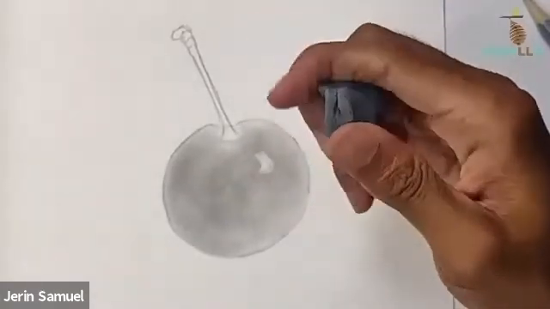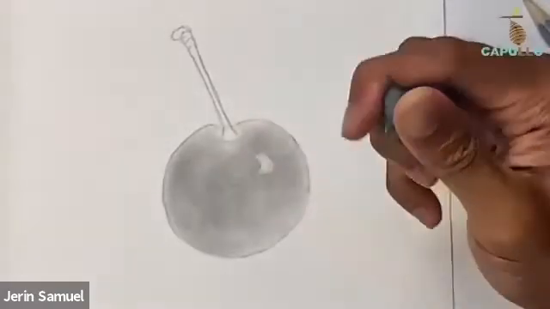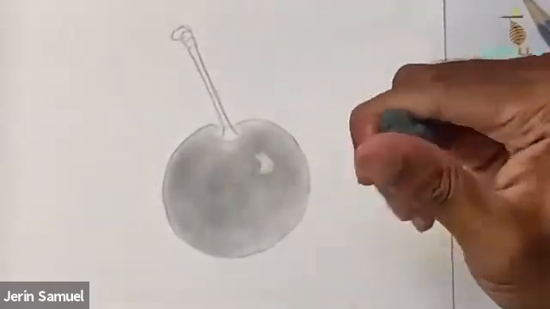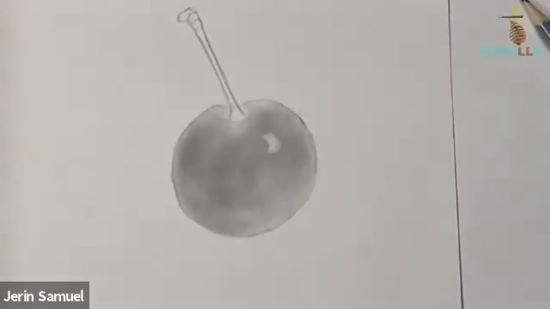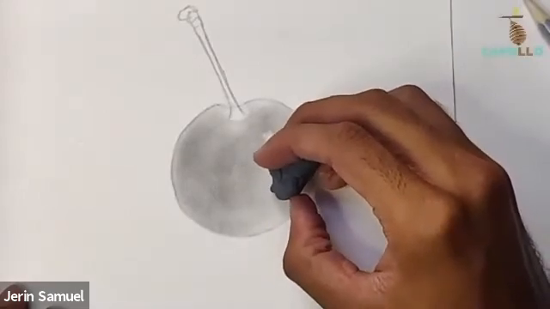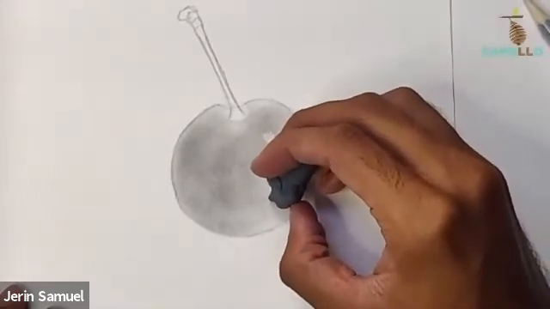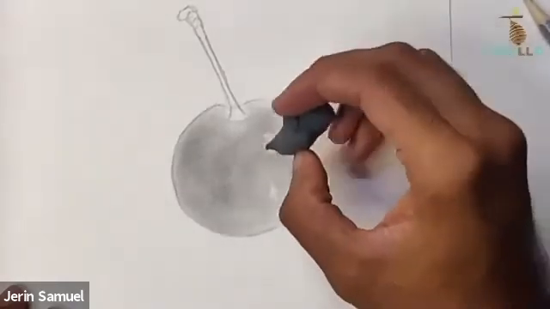That's why it's called a kneadable eraser. When you're buying it for the first time, when it's new, it's going to be a little bit hard. When you keep on kneading it like this, it becomes softer and softer. So this is my first highlight, and I'm going to make another highlight somewhere here, a smaller highlight.